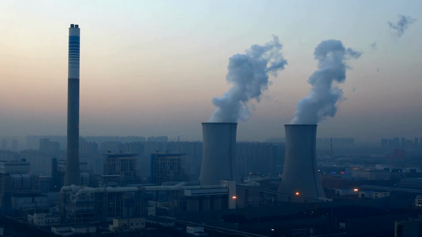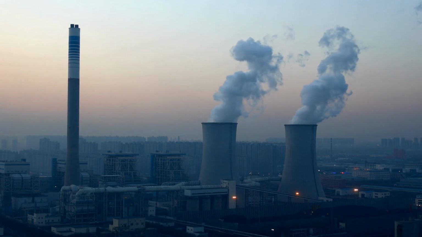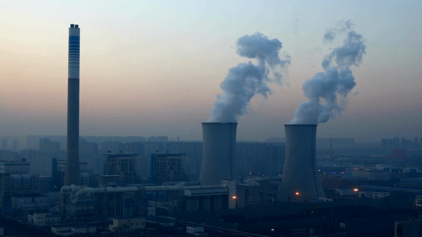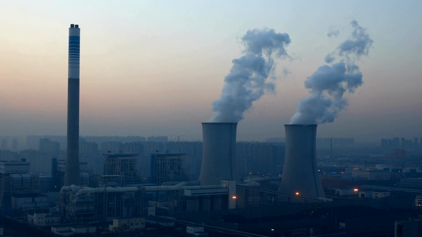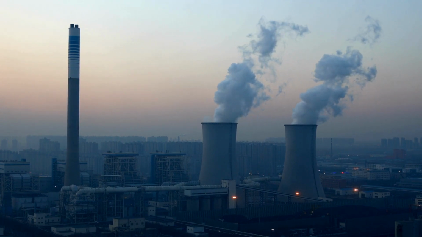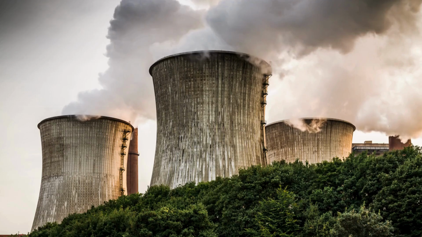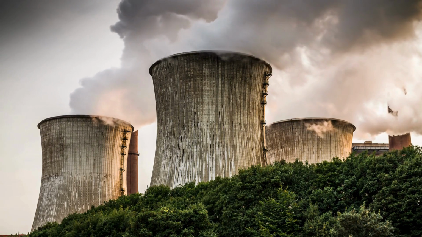Fossil fuels, coal, oil, and natural gas are fundamentally hydrocarbons, molecules composed primarily of hydrogen and carbon atoms. The act of burning these fuels is a rapid chemical reaction with oxygen in the air. For complete combustion to occur, every carbon atom in the fuel must find two oxygen atoms to form CO2, and every hydrogen atom must find one oxygen atom and form H2O.